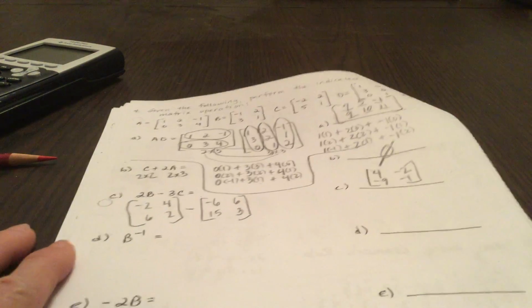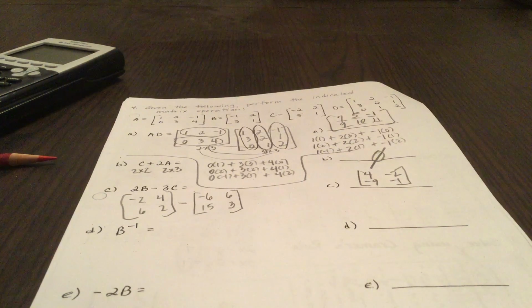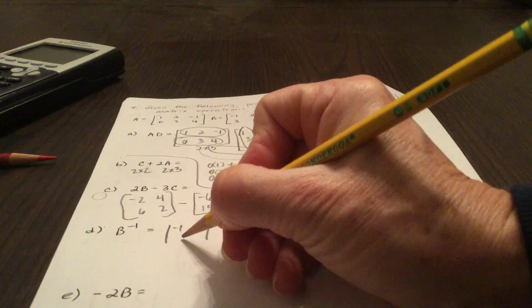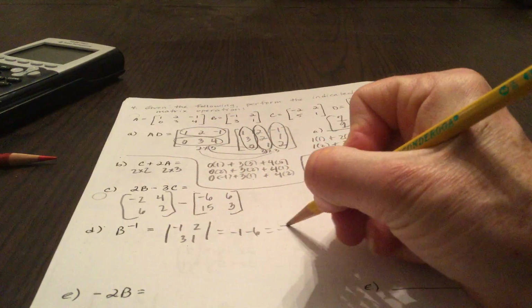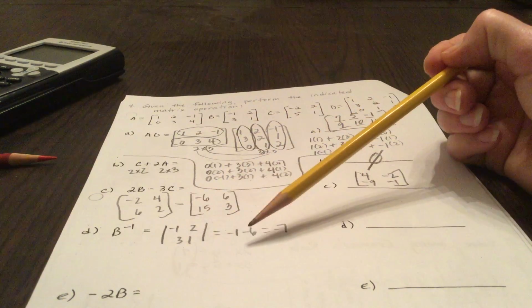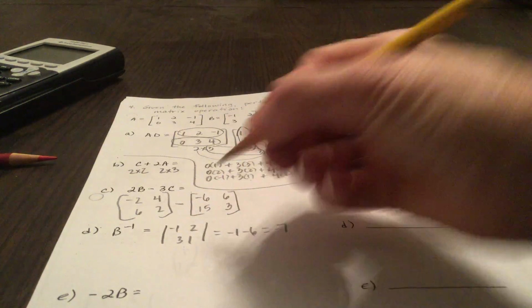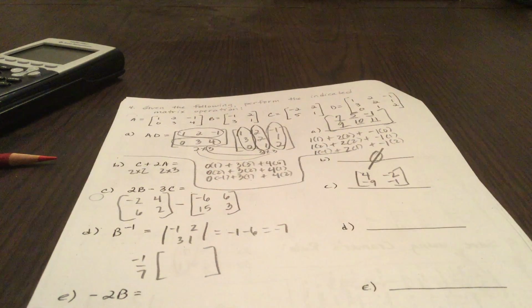The next problem wants the inverse of the matrix. Now, the inverse of the matrix, recall that that is a two-step process. So the first thing we do is find the determinant of B. So we multiply and subtract. I got -7. I take -1 times 1, 3 times 2, and subtract those. So -1 minus 6, -7. So my answer is going to be -1/7 times a new matrix.